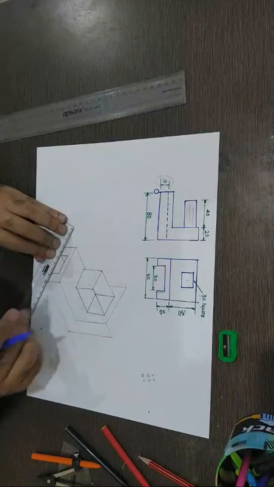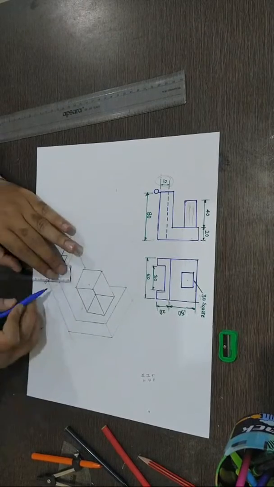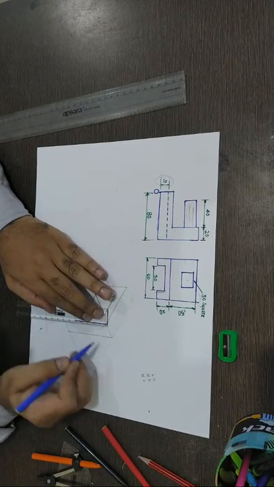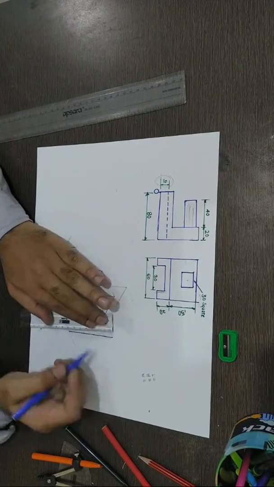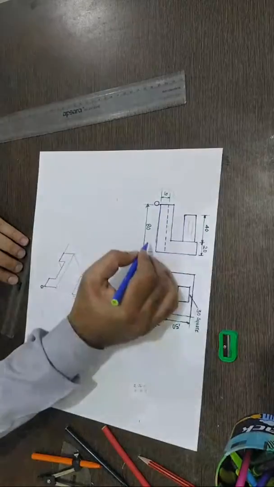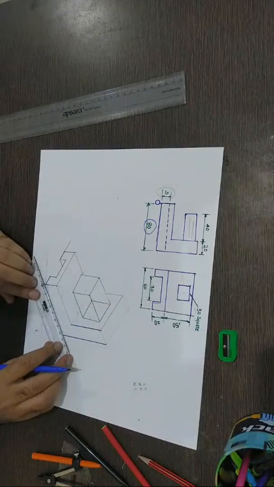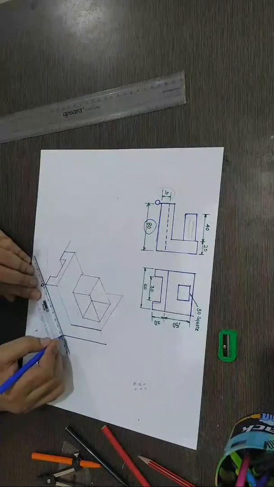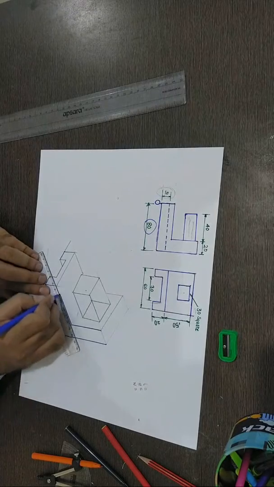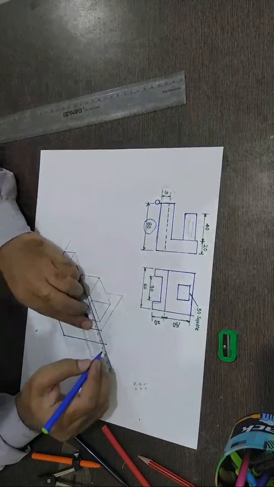So first started with L plate. Marking a total length. Remember, origin this side is having 80, so origin this side is 80. So I have marked through 30-degree lines and 30 here. So this is my L plate.